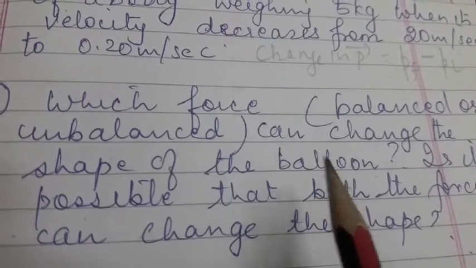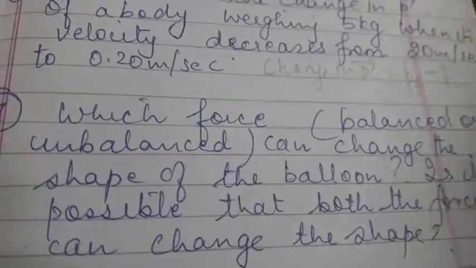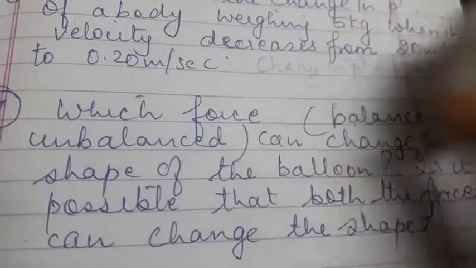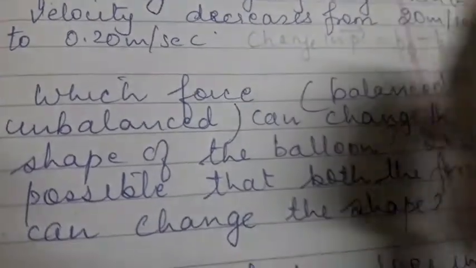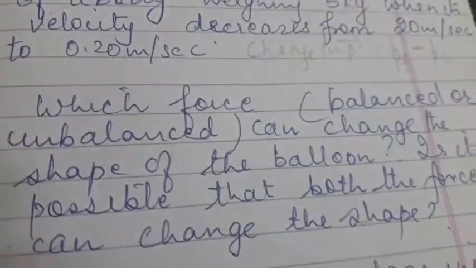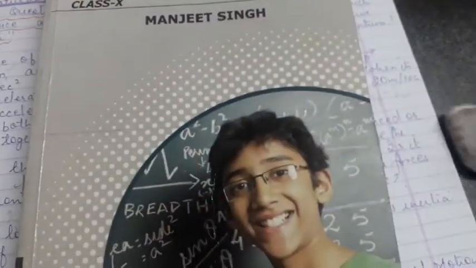Now, if you talk about balanced force, so suppose if I take this eraser, sorry, this is very dirty. Let me take this. This is not a balloon, this is a book. So I am going to explain you now.